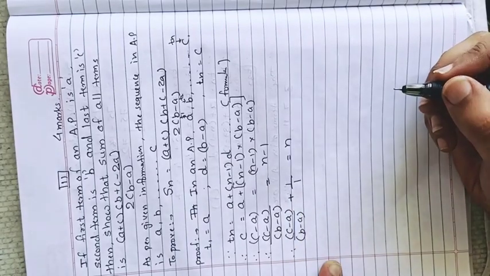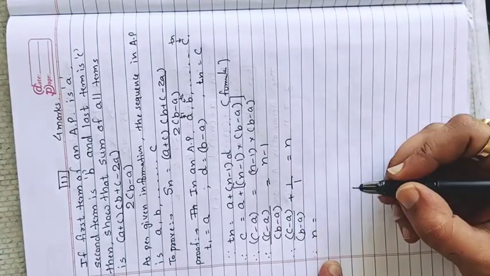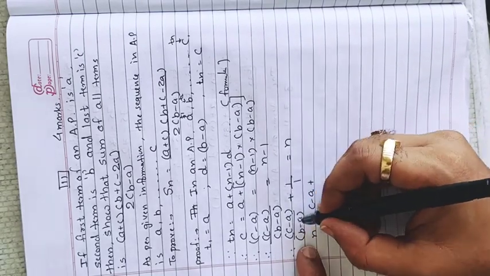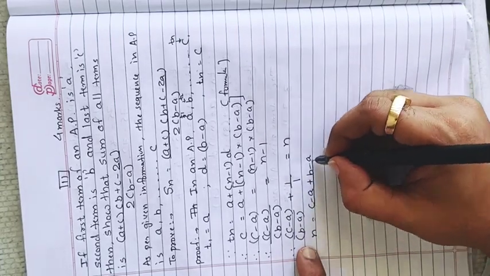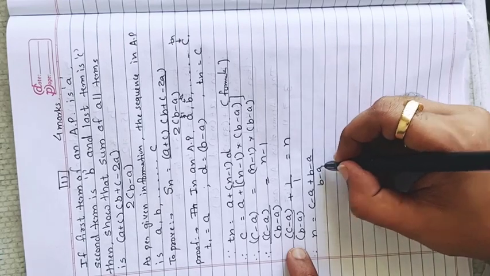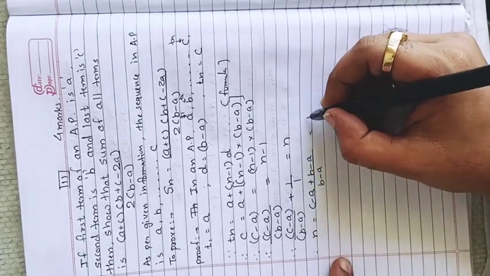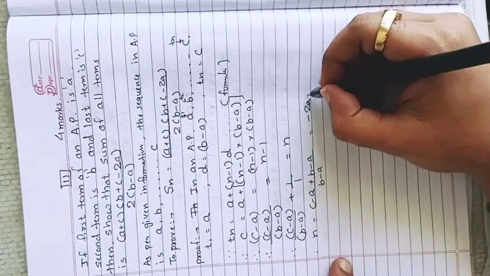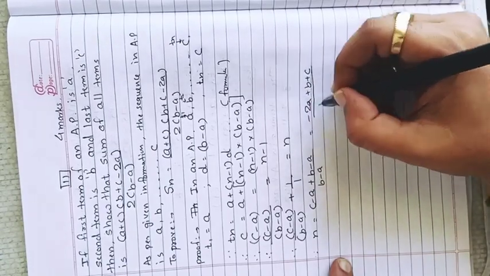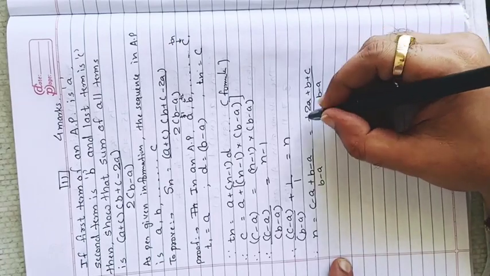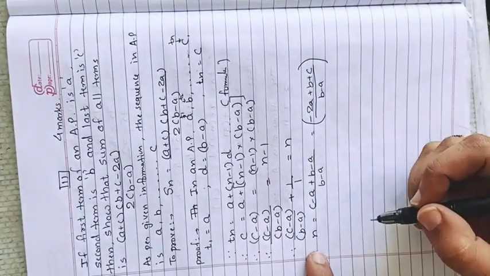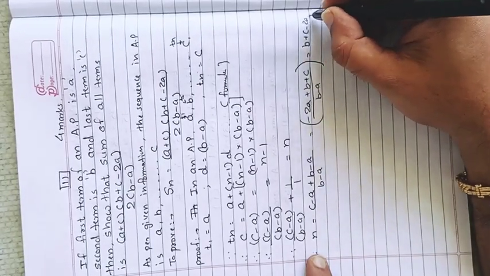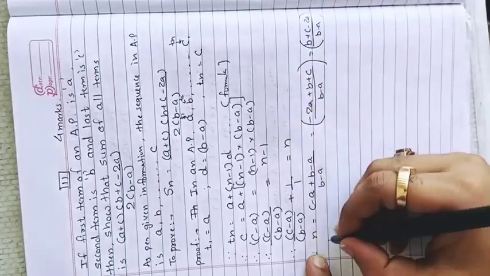Right? Now therefore n equals, just cross multiplication, LCM: 1 into (C minus A) plus 1 into (B minus A) upon 1 into (B minus A). So in alphabetical order, minus A minus A is minus 2A, plus B plus C, the whole upon B minus A. This is the value of n. Or you can change it. We generally don't write the negative term first, so you can write B plus C minus 2A upon B minus A. This is the value of n.